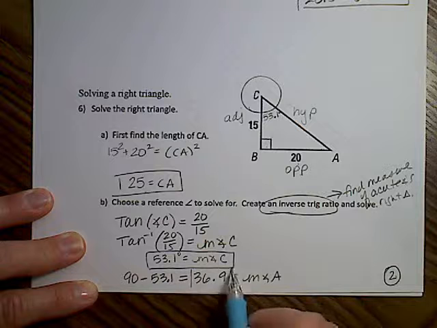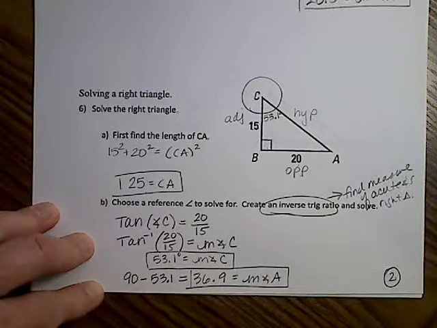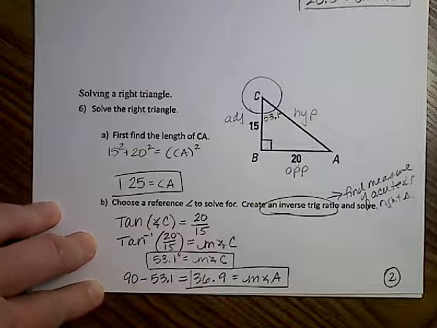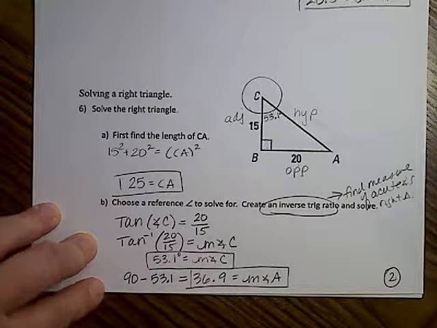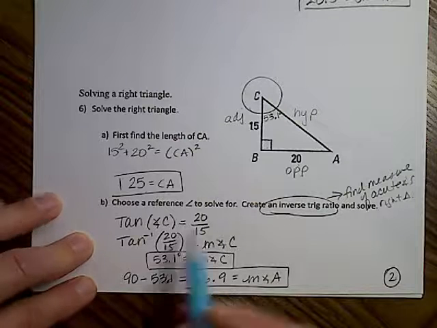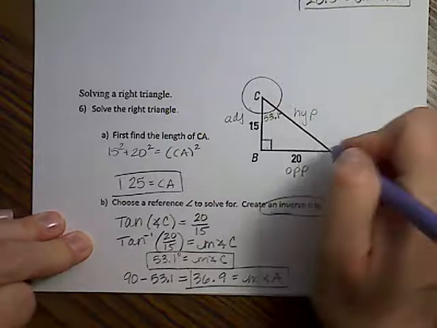So you can see here how you really only have to use inverse trig once. Then, once you find the measure of one acute angle, you can subtract that measure from 90 degrees to find the other. Now, what if you wanted to find the measure of angle A first instead of the measure of angle C?